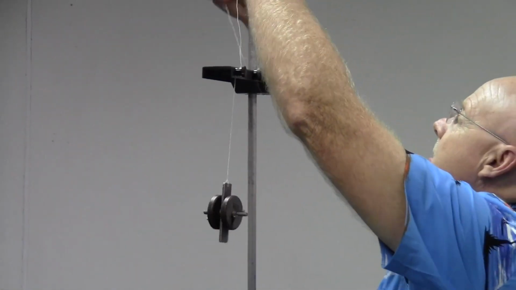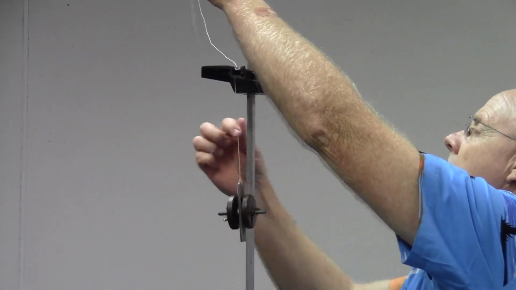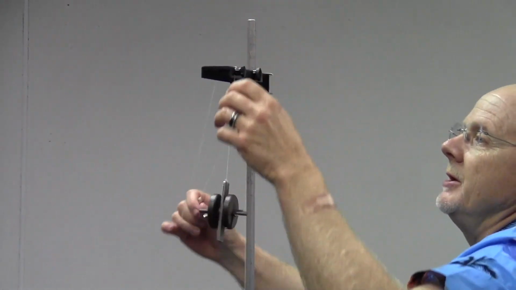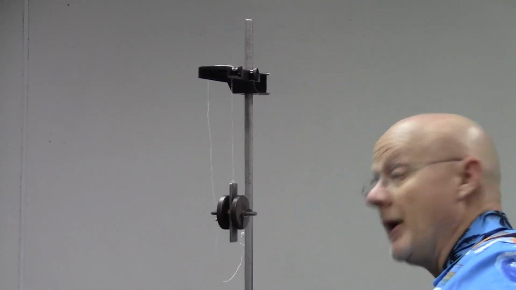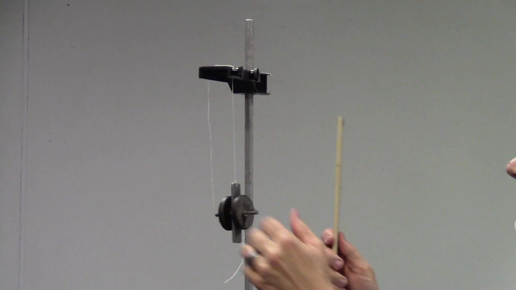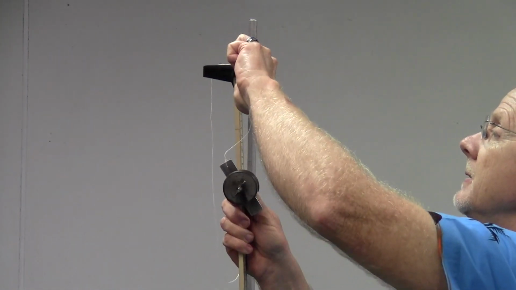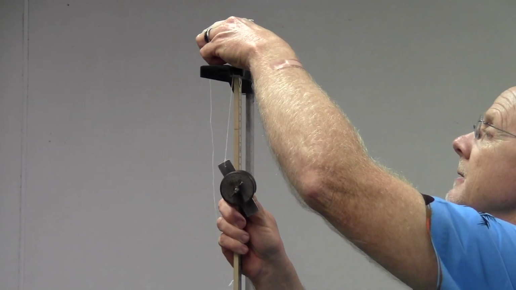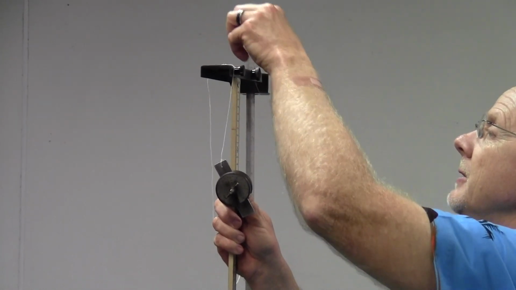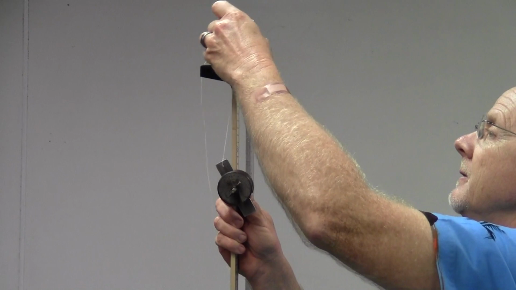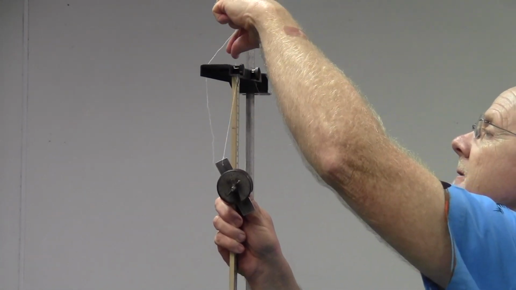Okay. So, let me take my string here, and let me try that again. All right, so let's set it up at 15, and so here's going to be my 15.